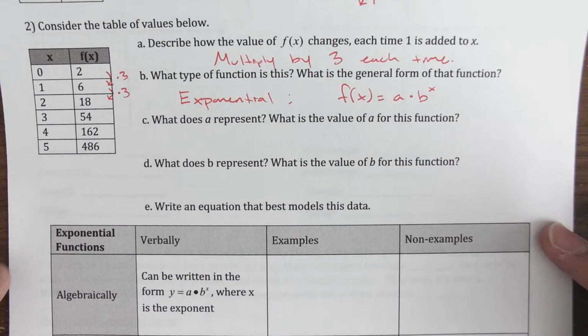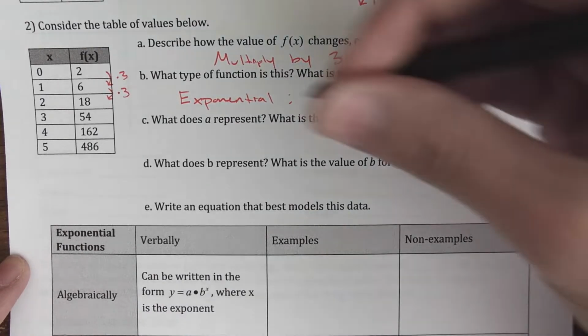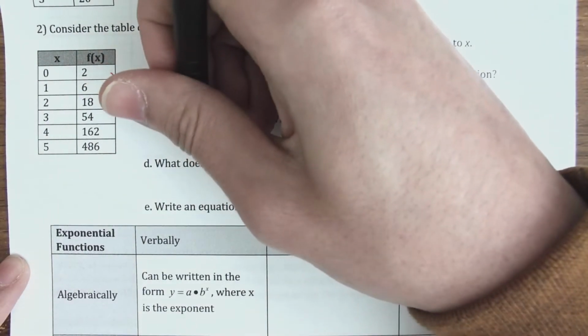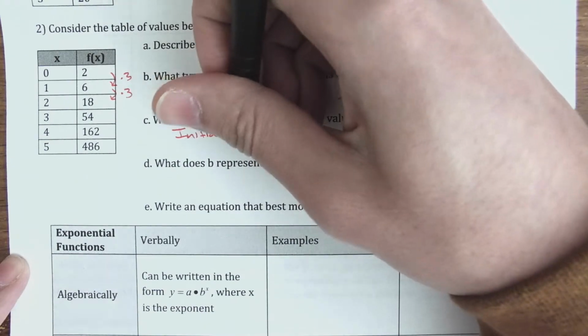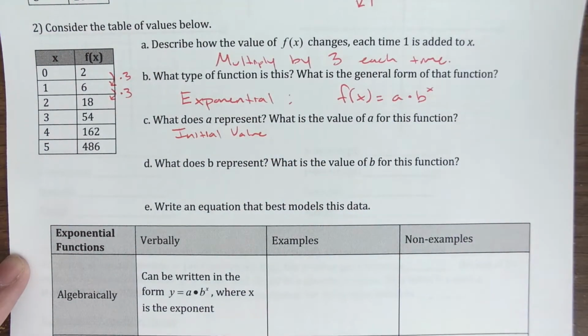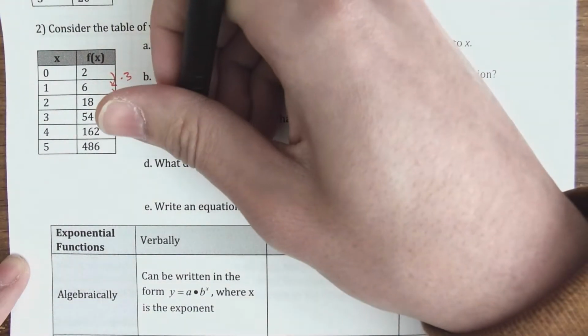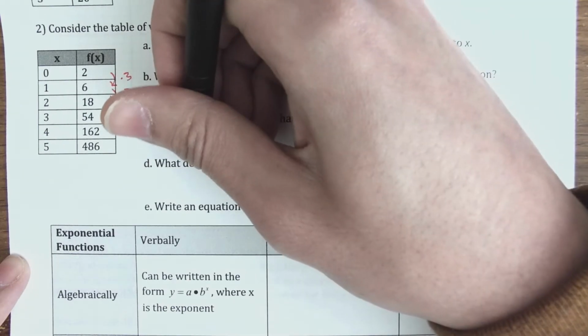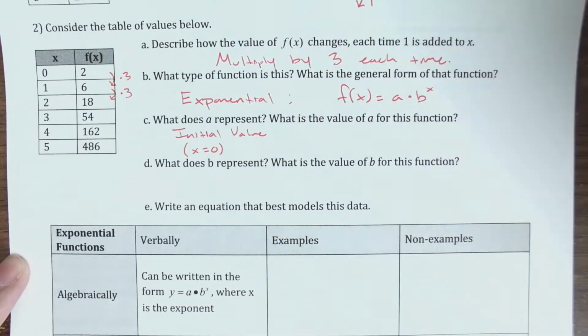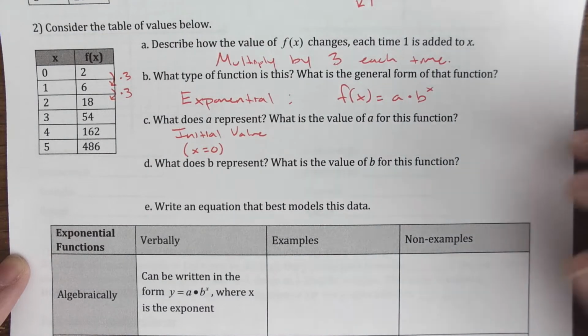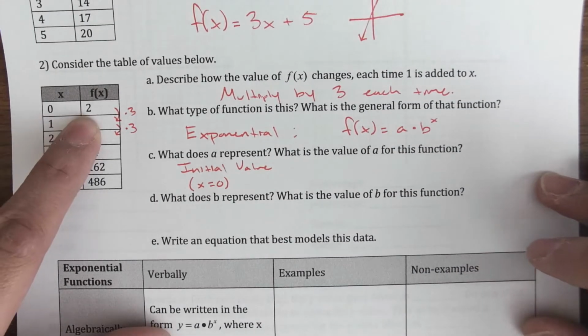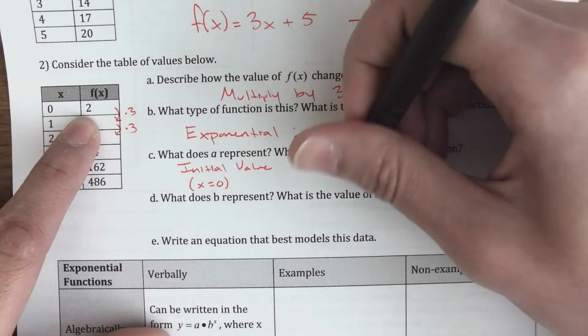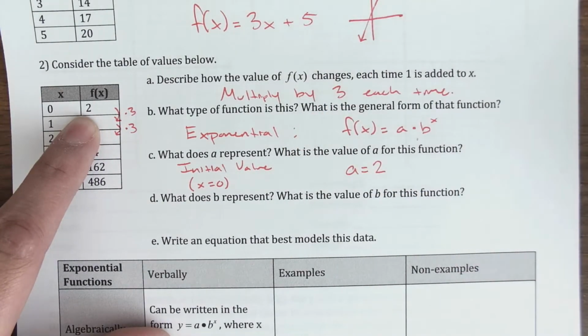So what does a represent? A represents our initial value. Or in other words, just like how in a linear function our initial value is our y-intercept, it is where x equals 0. So then in this case, what is our initial value? A, x is 0, f of x is 2. So our initial value is going to be 2.